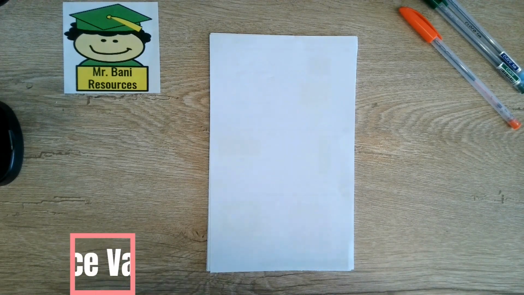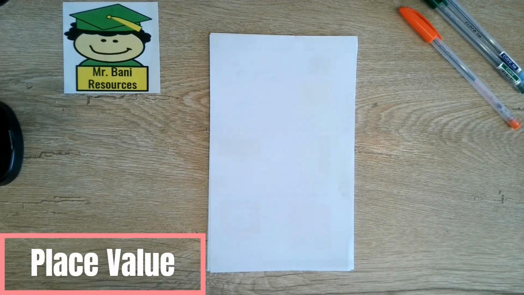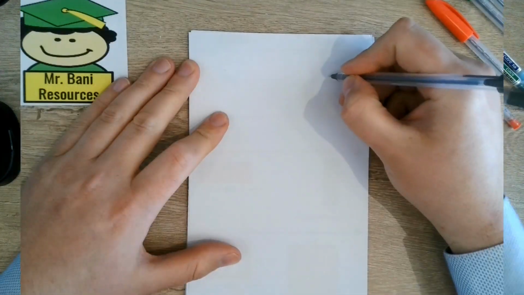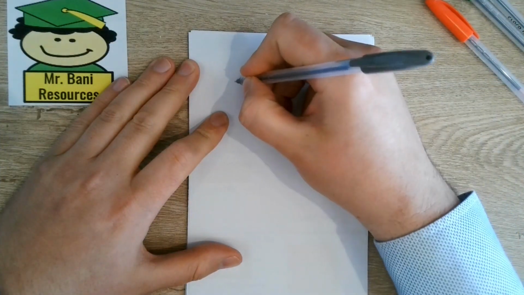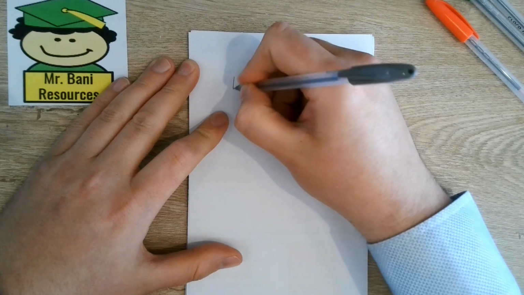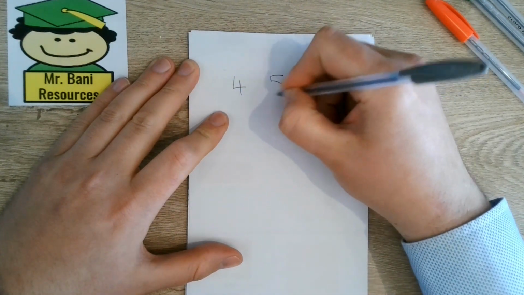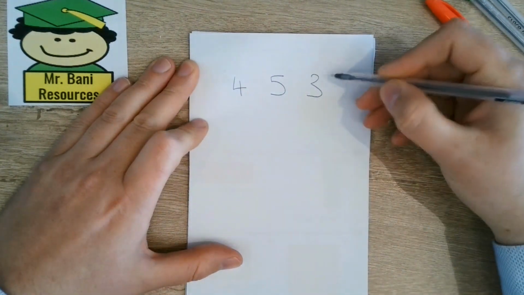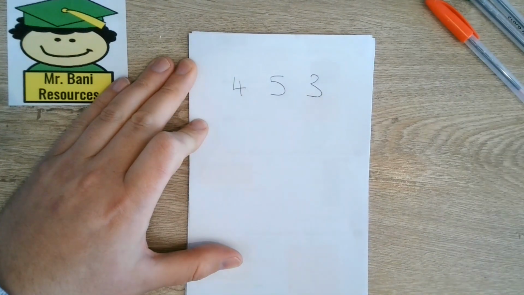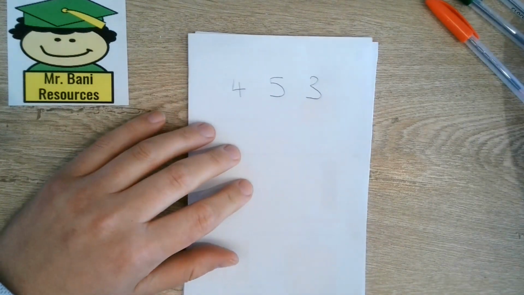Alright, let's start with maths. The basics, place value. Every year so far, we've always started with the same thing. Even when you go into year 4 next year, that's what you'll start with, place value. If I say a number, let's say 453, what is this? What's the value of this number? Have a think. Who can tell me?